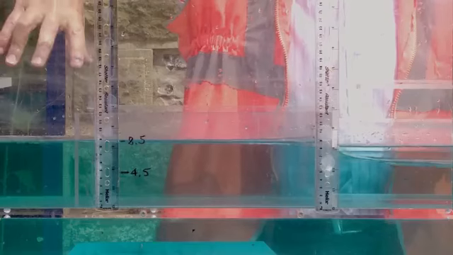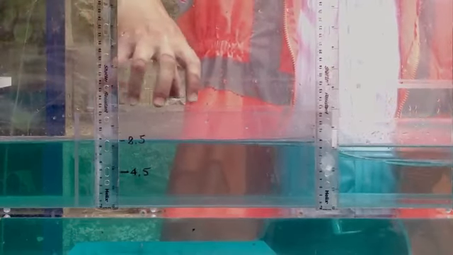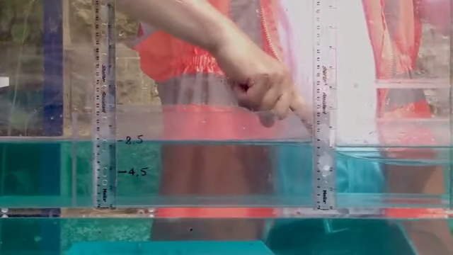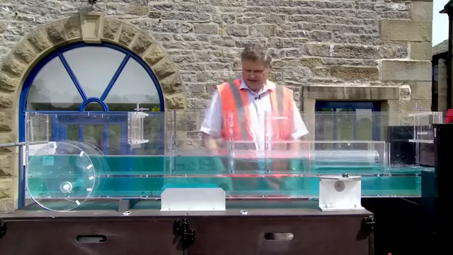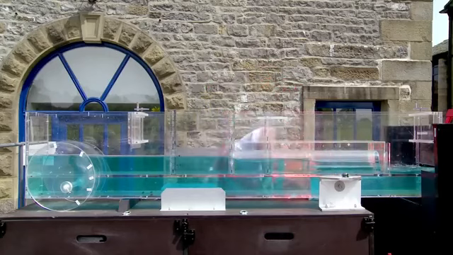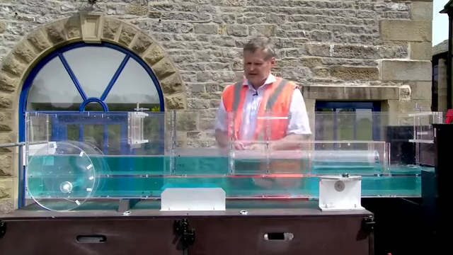Much smoother flow now as we go into the inlet. The water level's dropped a little bit more at the inlet. The culvert is still having a backwater effect, but it's a reduced one. A secondary advantage of this is debris. Here's some more debris.